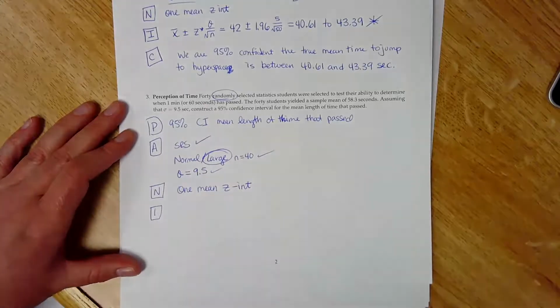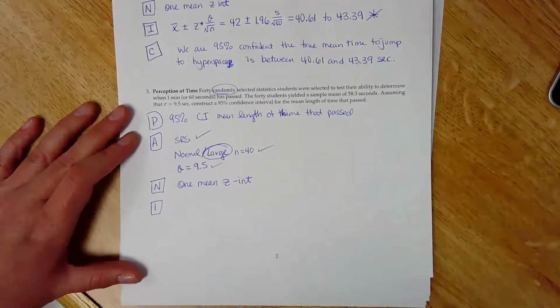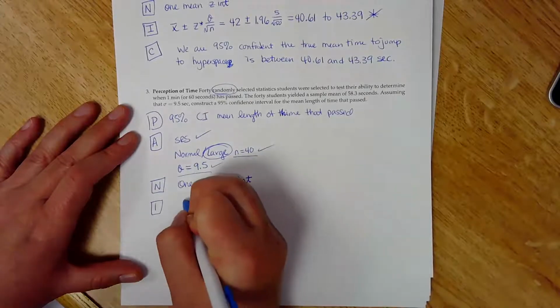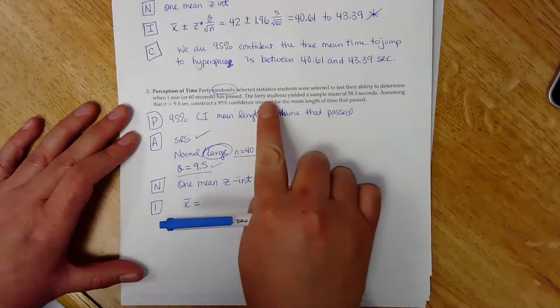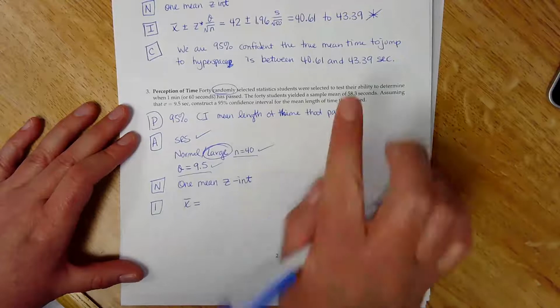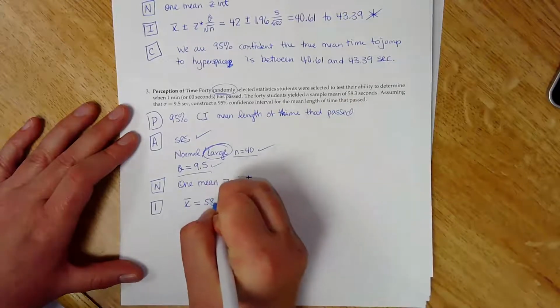Okay, so I'm going to do this on Excel. And before I do that, I'm just going to write down the missing things that I need. I already have n and sigma written down. I need x bar, so that's the average from my sample. The sample gave me a mean of 58.3.